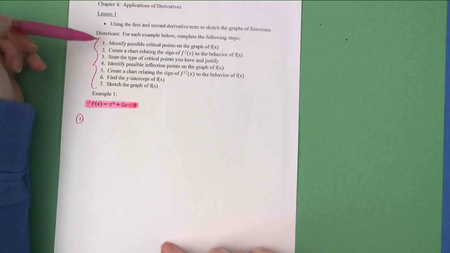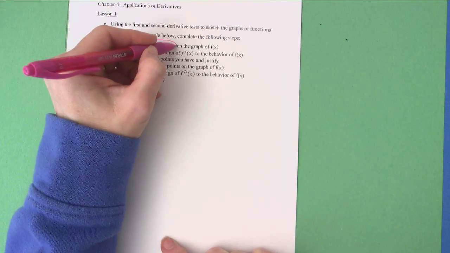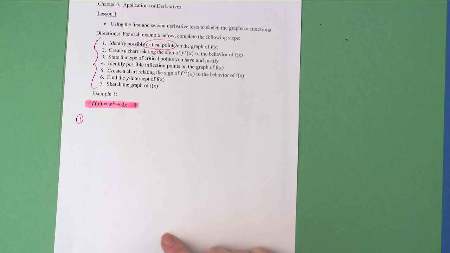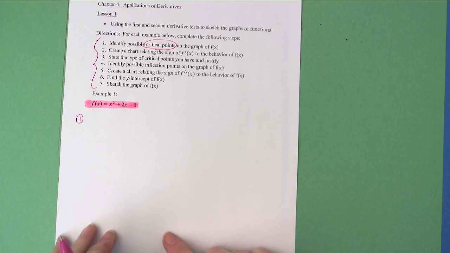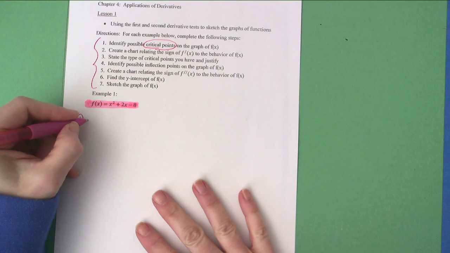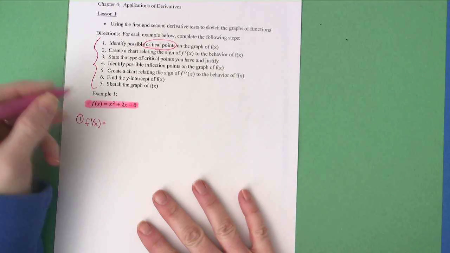It says identify the possible critical points on the graph of f of x. Now from our prior lesson, we defined critical points as places on the graph where the slope is 0, creating our maximum or minimum. So all you do to identify those is take the first derivative, f prime of x, and I'm just going to use shortcuts here.